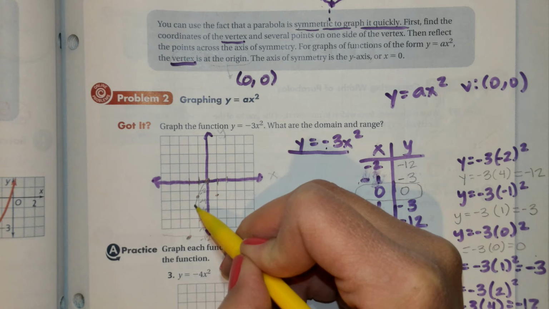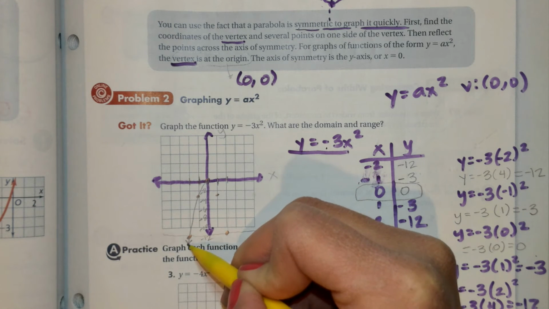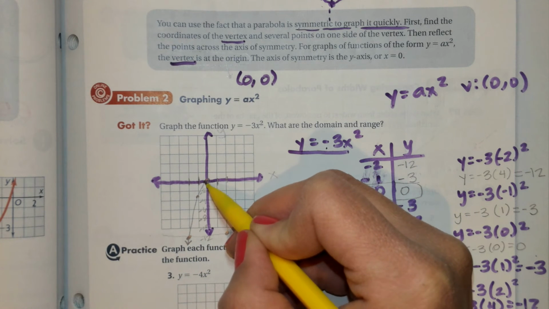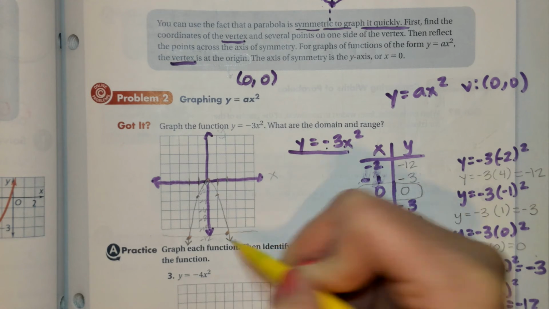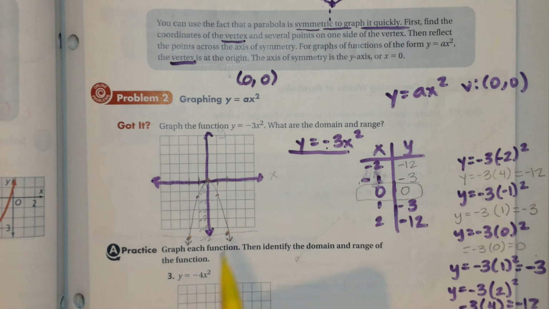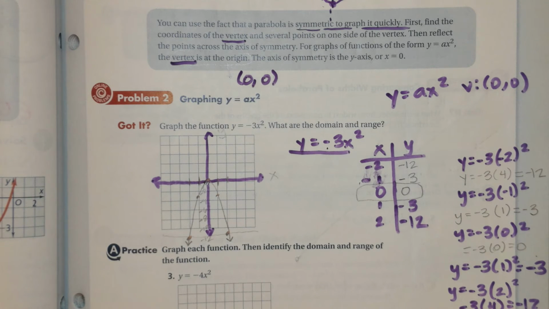And then you just connect and always draw an arrow at the end. And then curve it. It is a curve, it's not a straight line. And then an arrow at the end. So always put arrows at the ends.